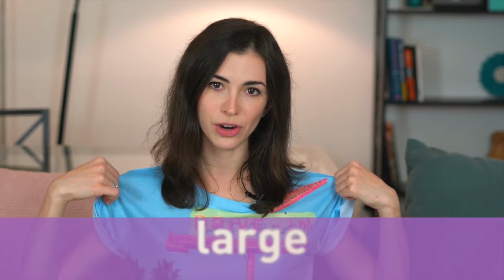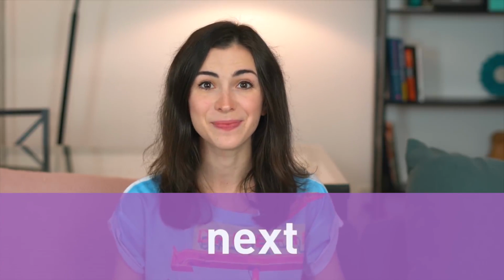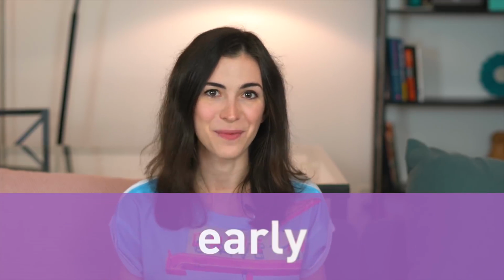Large. This shirt is a little too large, which means it doesn't really fit. It's a loose fit and it's large. Next. So, what's next? Early. I don't like waking up early. I wake up at around 10 a.m. every morning. I love to sleep, honestly.